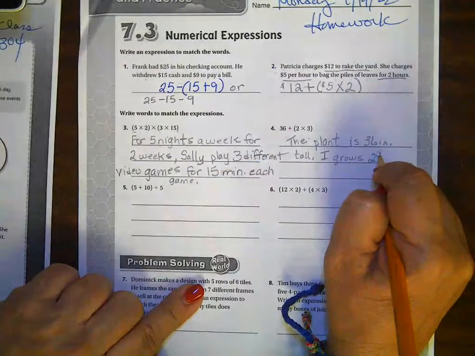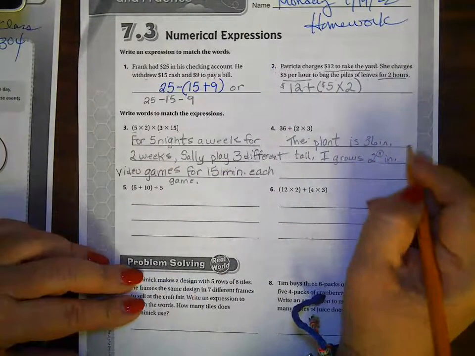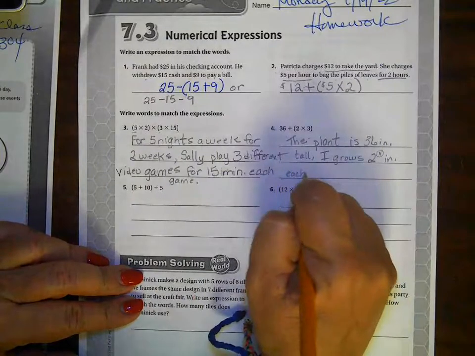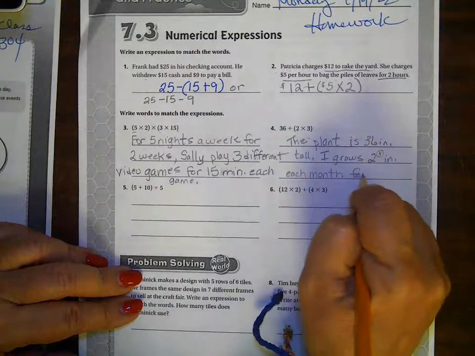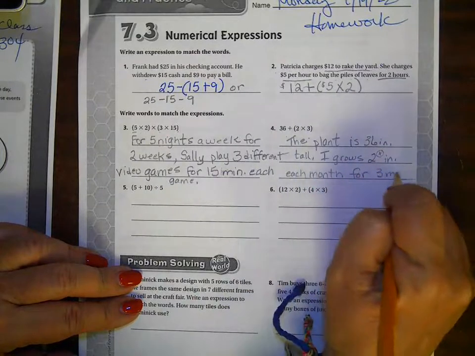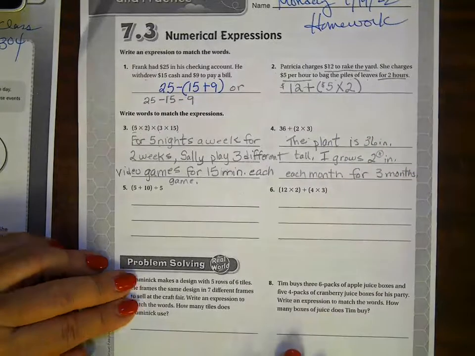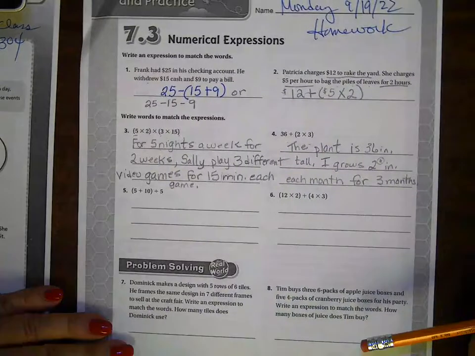This is another symbol for inches, or you can just write the abbreviation, in. Each month for 3 months. Okay, and yours will look a little bit different, and that's okay.